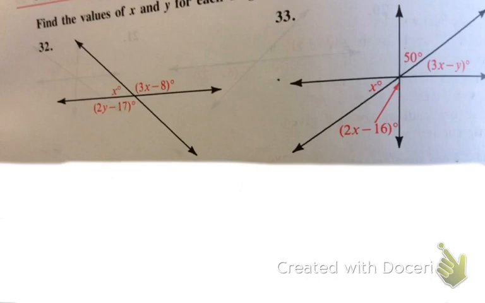You came up with the wrong answer? Yeah. Okay. So did you do 2x minus 16 equals 50 degrees to get your x value? I did equals 180 degrees. Which one equals 180? Oh, 2x minus 16 equals 180 degrees. Do they equal 180? What do we know about vertical angles that are across from each other? They equal each other. So you should have put 2x minus 16 equals 50 degrees.